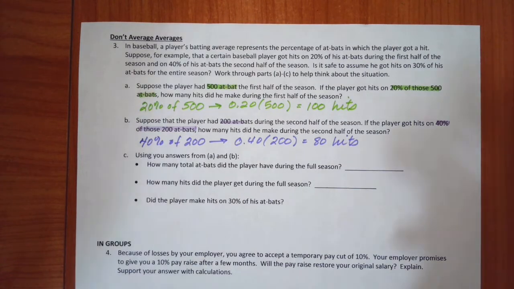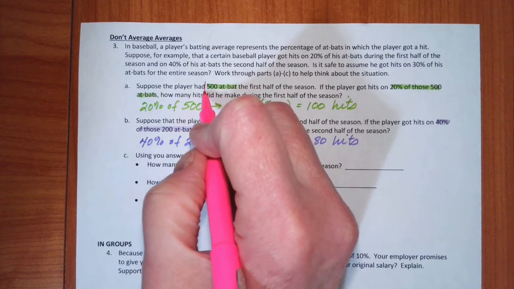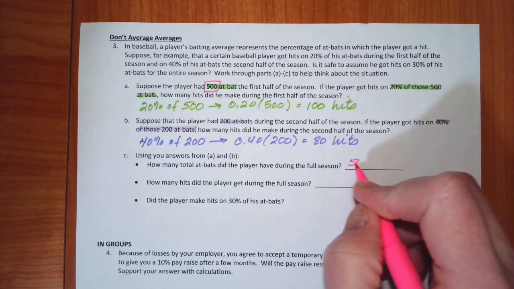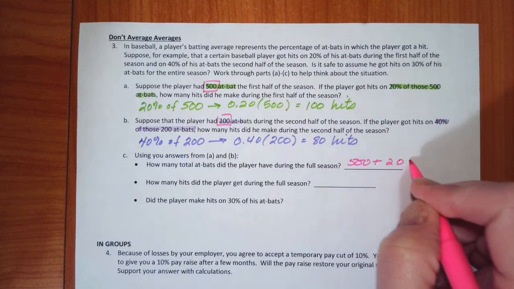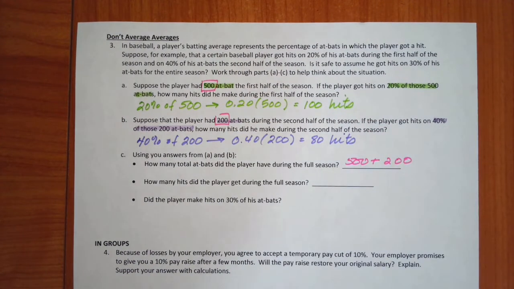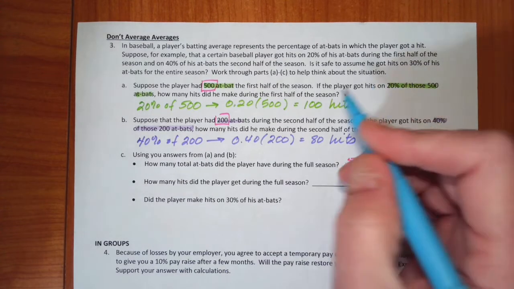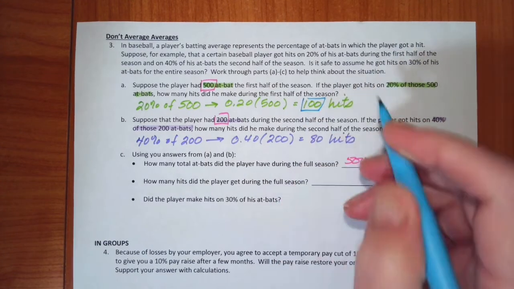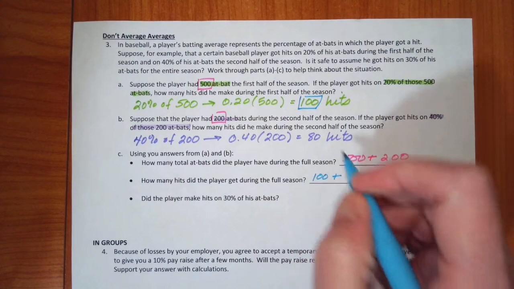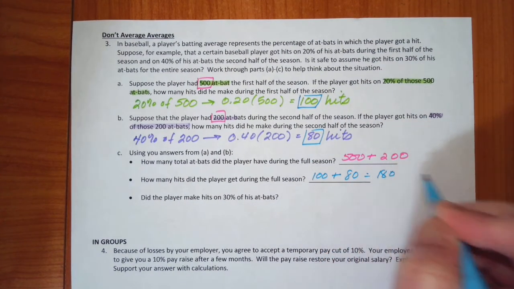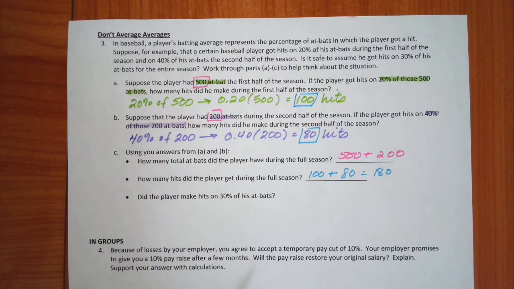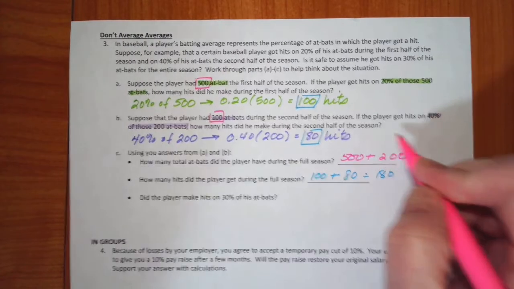Well, his total at-bats, we have 500 plus 200. How many hits? 100 plus 80, which is 180. Whoops, and I forgot to total that.